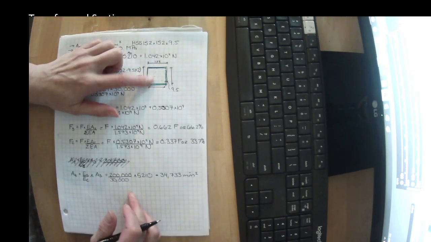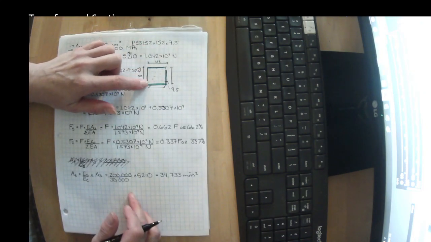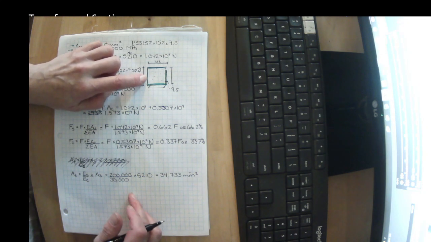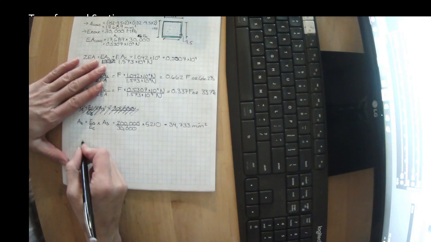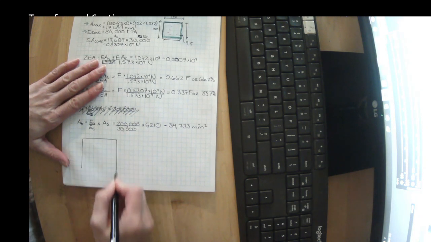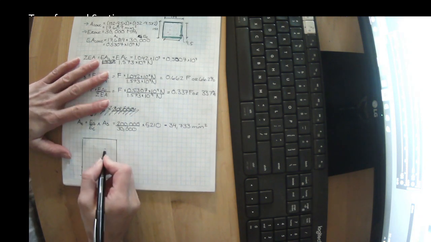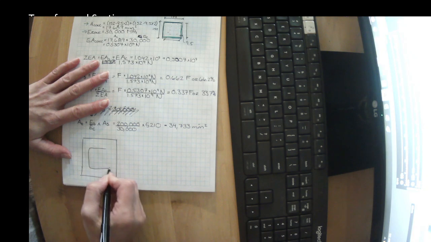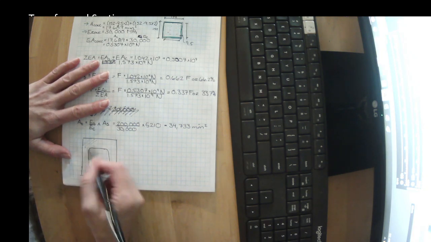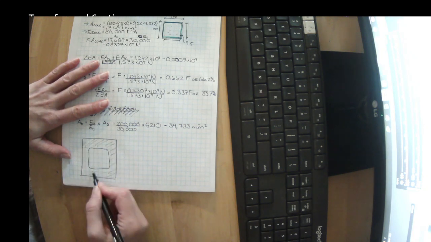So if we wanted to talk about this as if both things had the same stiffness, we would have to change this thing that is actually stiffer and pretend it is a thing with these dimensions.